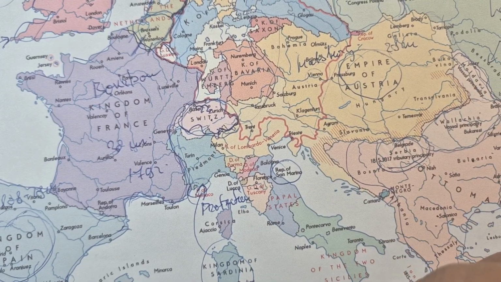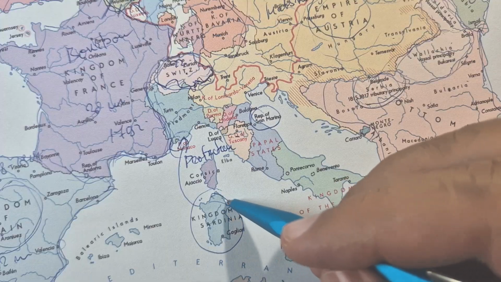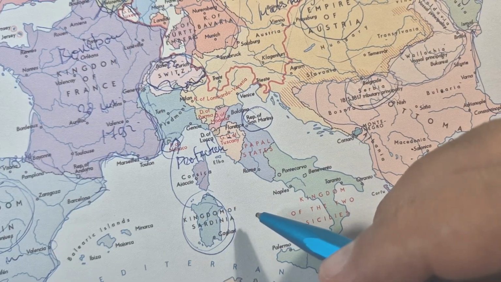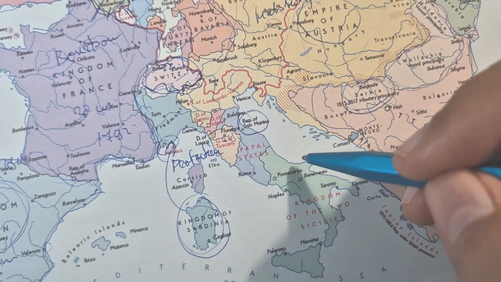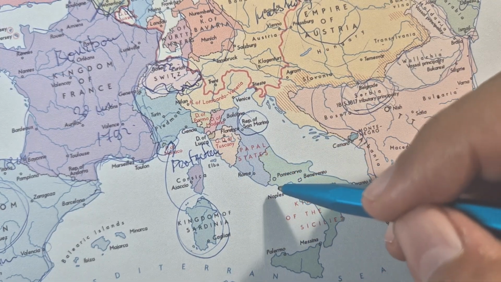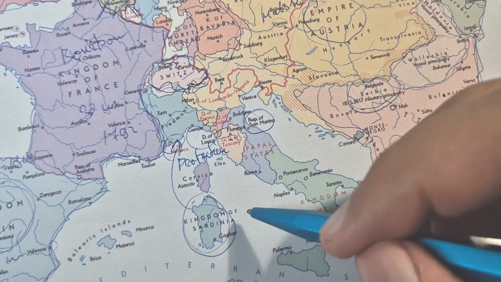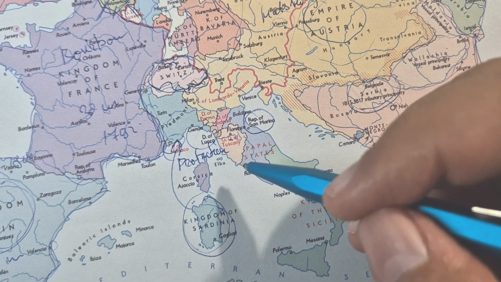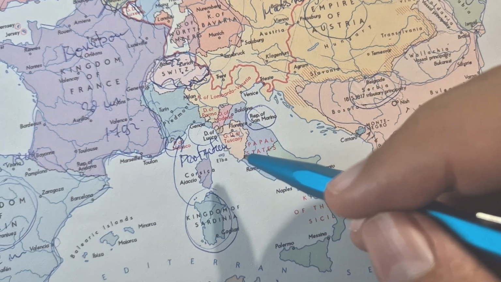Now let's talk about Southern Europe, Kingdom of Sardinia. Included Piedmont, Savoy, Sardinia, and Genoa after they were restored to the House of Savoy.